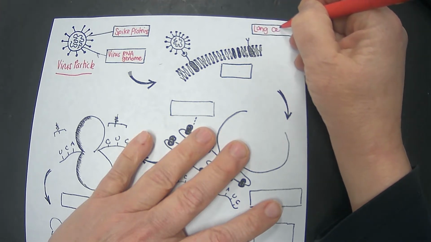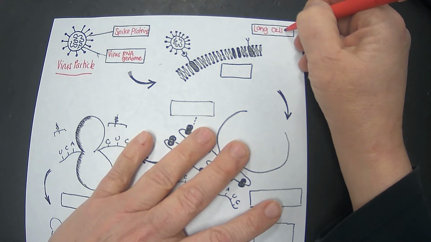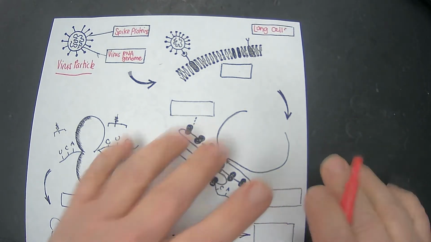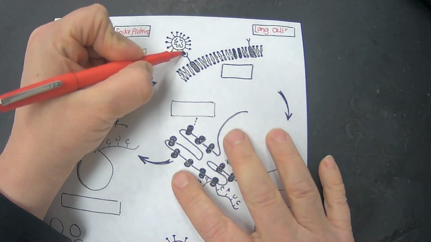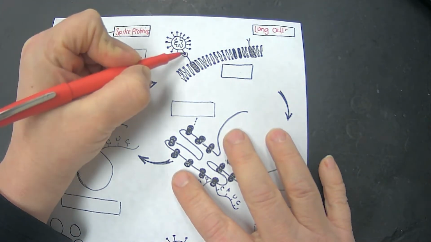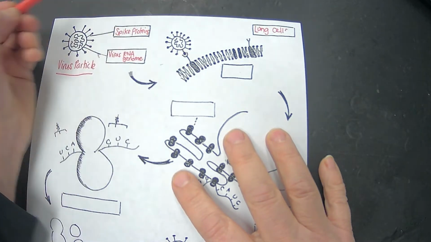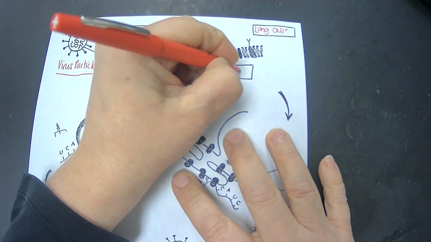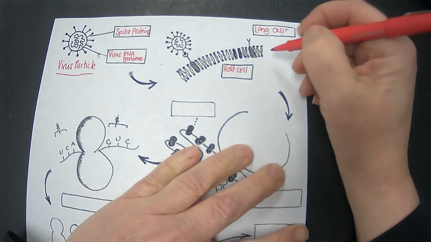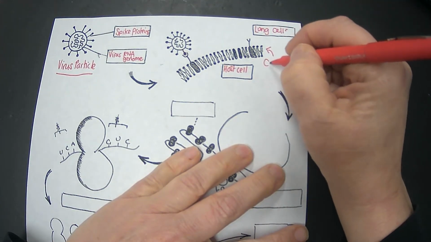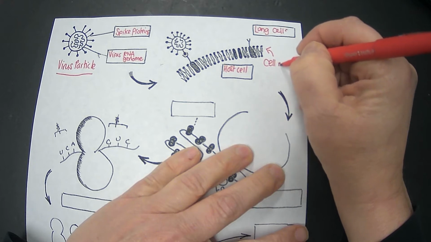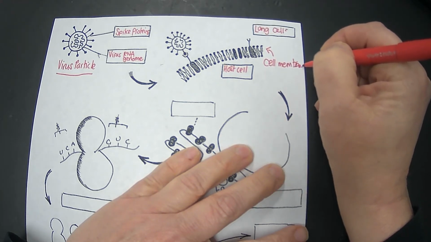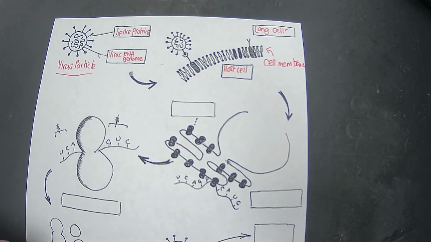We know that the COVID-19 virus attaches to lung cells. And you'll notice that this little spike protein fits perfectly with this little marker here in the host cell. And obviously this part here, that is the cell membrane.